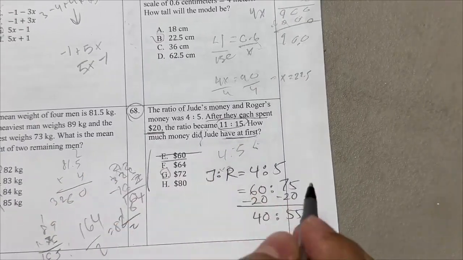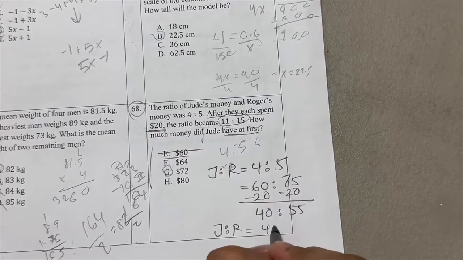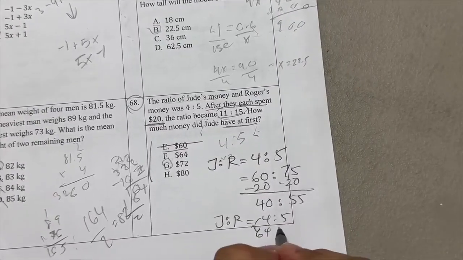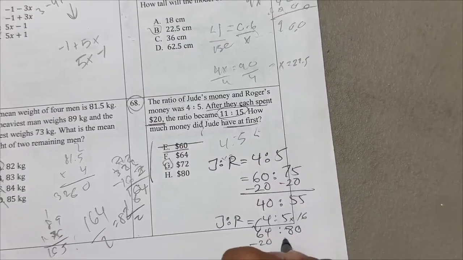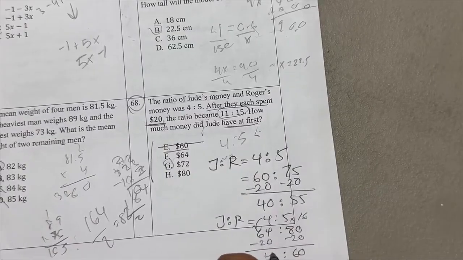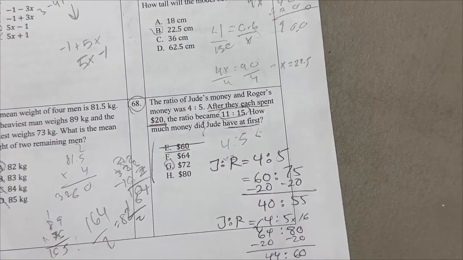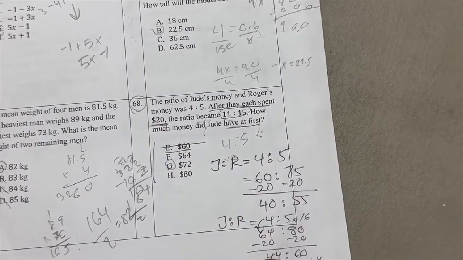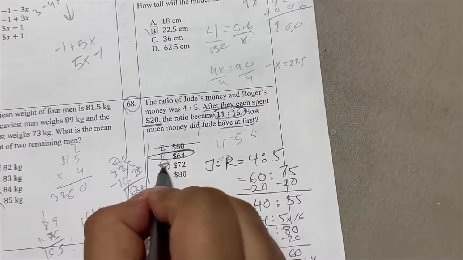No, 60 doesn't work. So let's say Jude to Roger is 4 to 5, right? If Jude is 64, that's times what? 16? So 5 times 16 is 80. Minus 20 minus 20, so you get 60 to 44. Now if I simplify by, let's say, 4, divide by 4, divide by 4, yeah, 11 to 15. That works. 11 to 15. So Jude's money is 64.